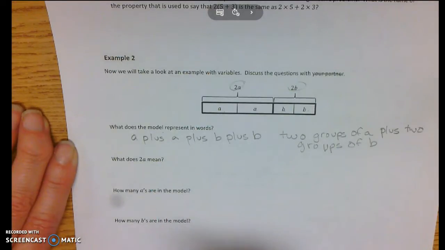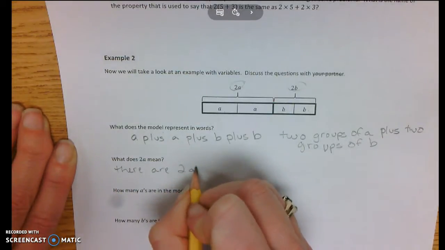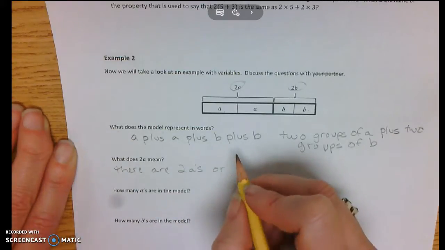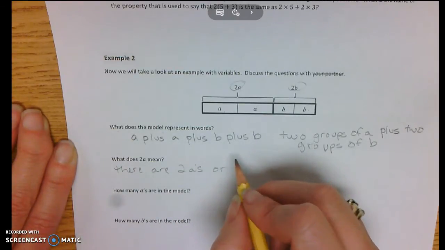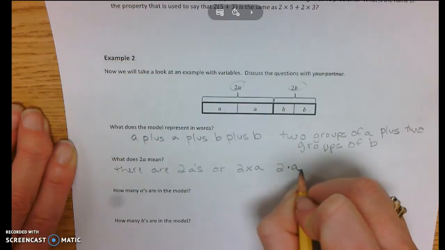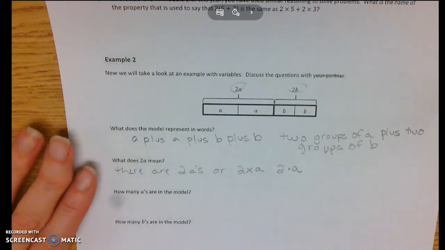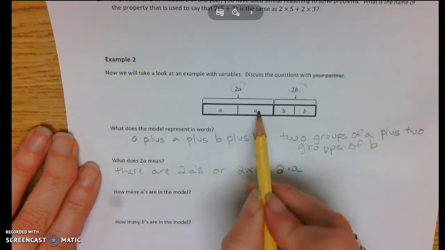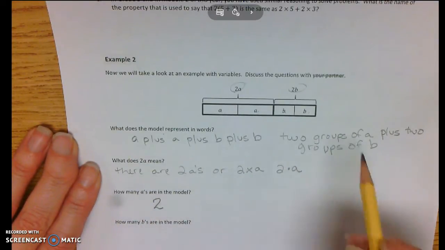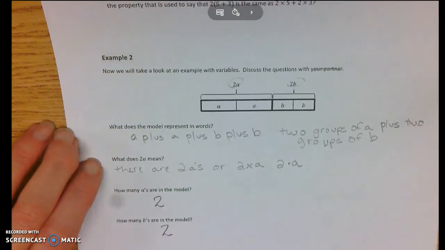What does 2A mean? 2A means that there are 2 A's, or 2 times A. It's juxtaposition, and we should really be using those dots now. 2A means 2 groups of A, 2 times A. How many A's are in the model? Hopefully you know there are 2. How many B's are in the model? Hopefully again you're able to answer 2.